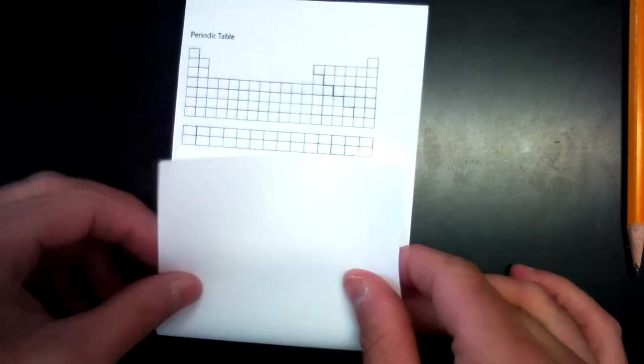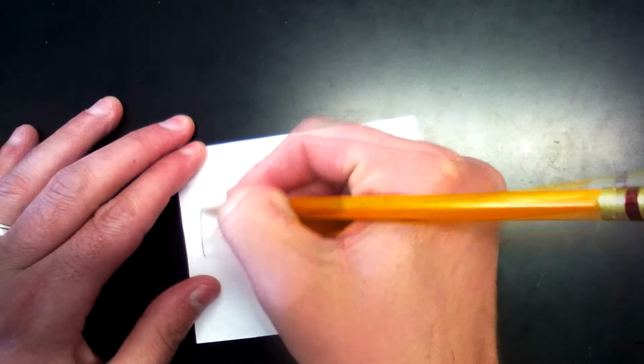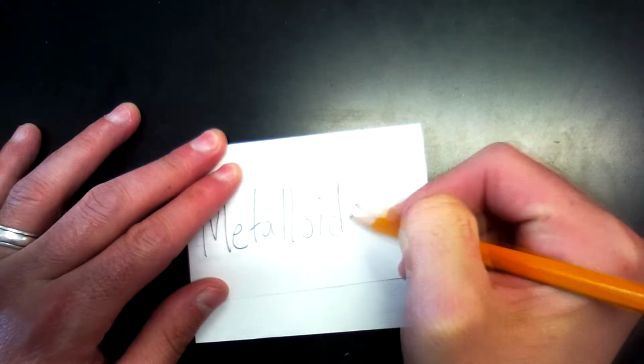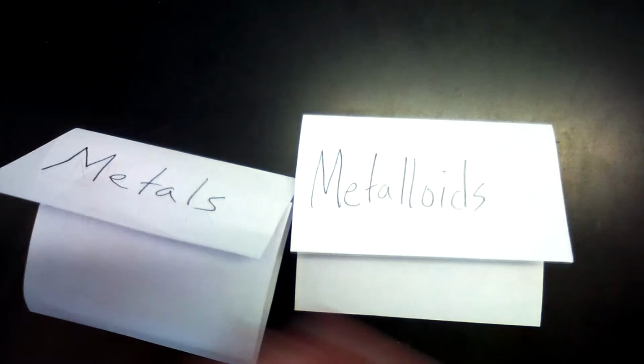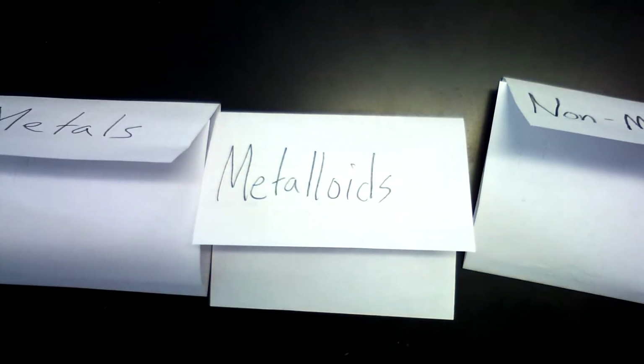And fold this up like so. And then fold this one down and label it metalloids. Alright, so now we have 3 of these, and what we need to do now is get them shaded in.